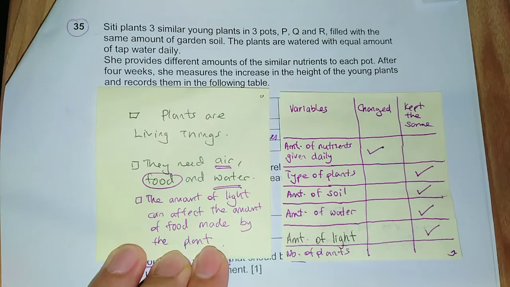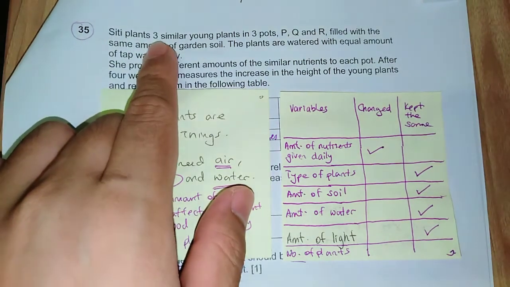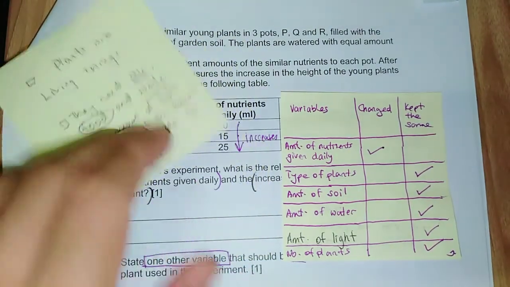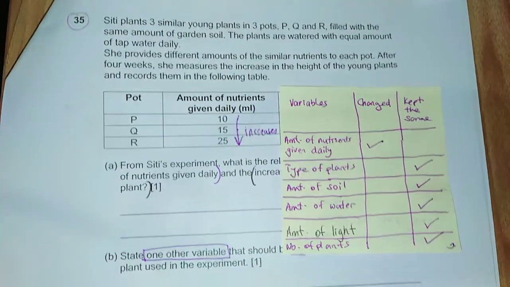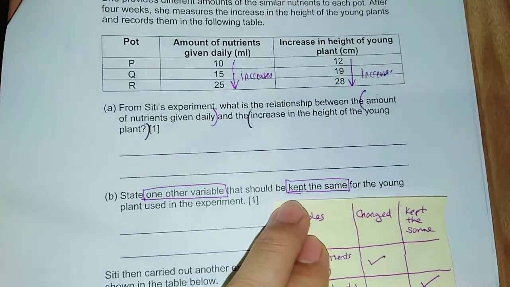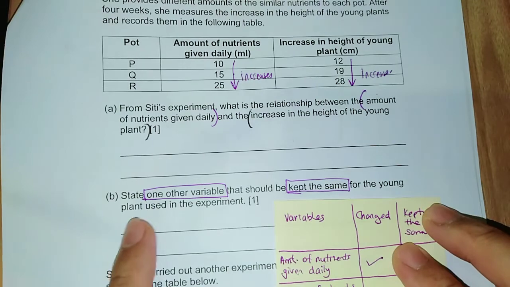How about the number of plants? You already told that there are 3 young plants. That is kept the same. So now we can take a look at the question again. State one variable that should be kept the same for the young plant.